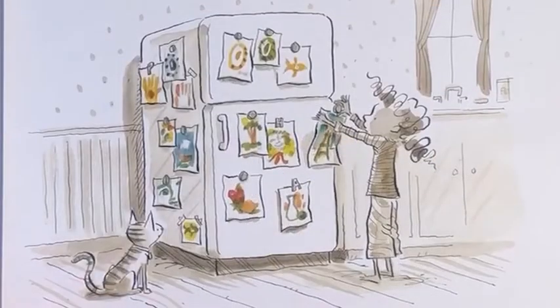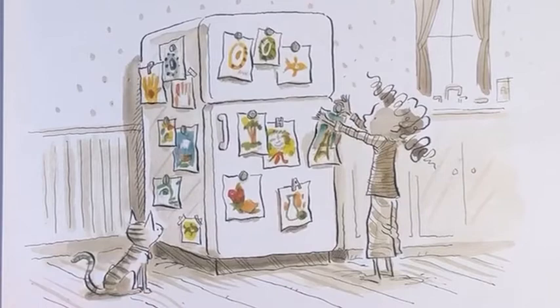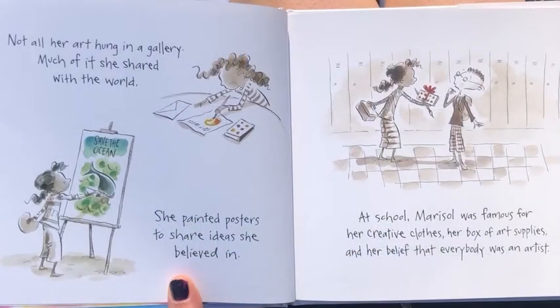Marisol was an artist. She loved to draw and paint, and she even had her very own art gallery. Not all her art hung in a gallery. Much of it she shared with the world. She painted posters to share ideas she believed in. At school, Marisol was famous for her creative clothes, her box of art supplies, and her belief that everybody was an artist. Yes, Marisol was an artist through and through.